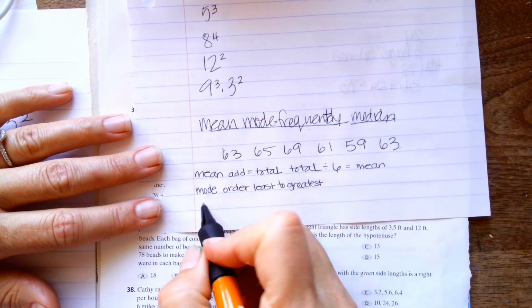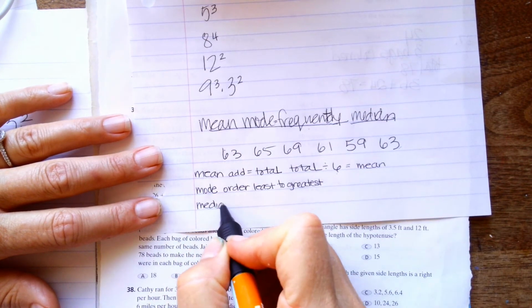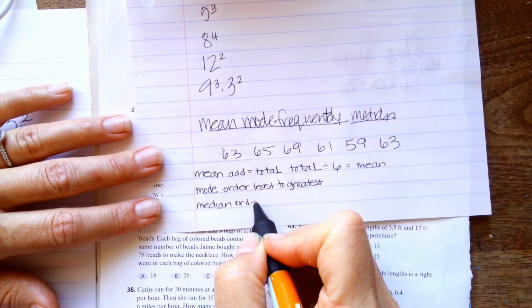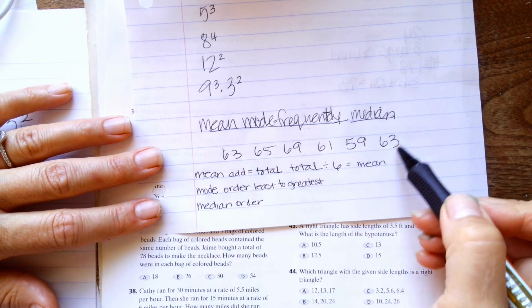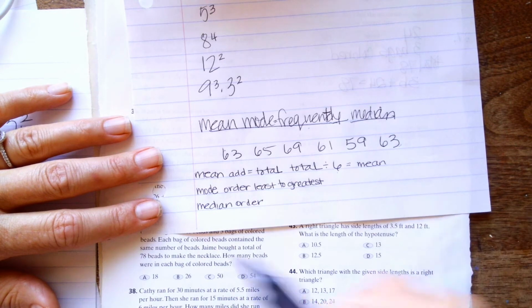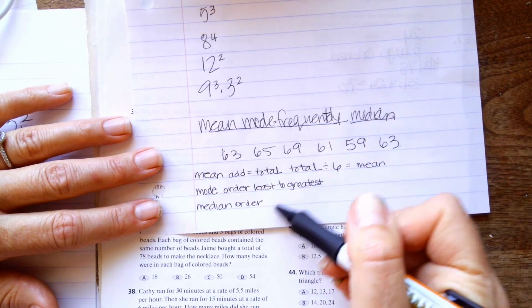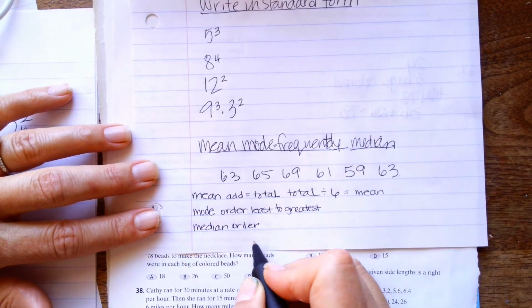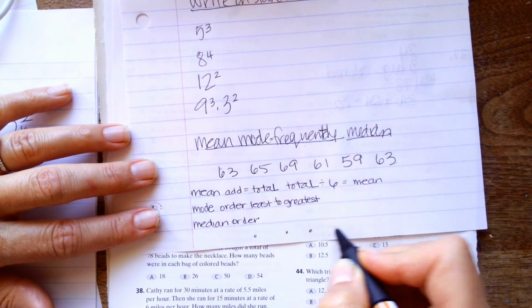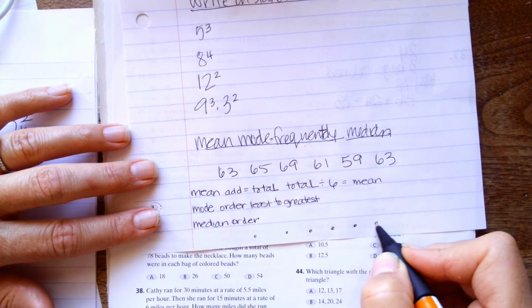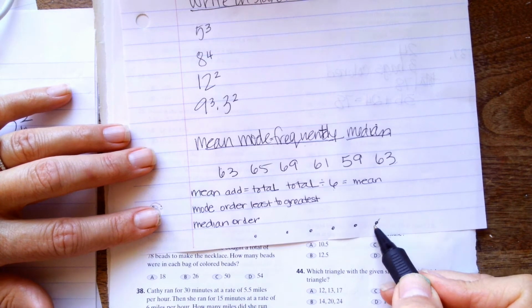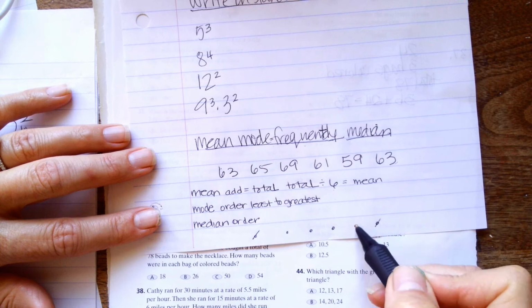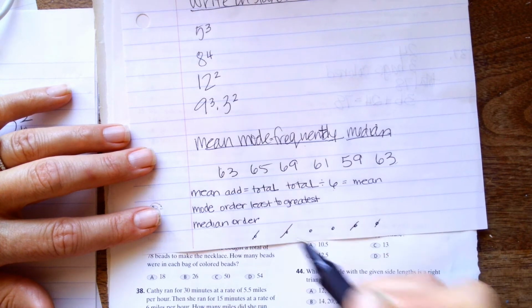The median, you are going to put them in order from least to greatest, and then you're going to cross out the farthest left and the farthest right. Farthest left, farthest right, and you're going to keep going in. So suppose this was a number, this was a number, this was a number, this was a number, this was a number, this was a number. You're going to cross this one out and cross this one out. Then you're going to cross this one out and cross this one out.